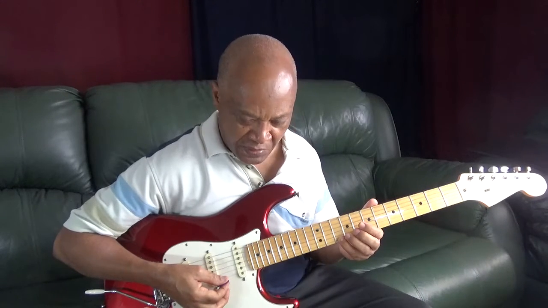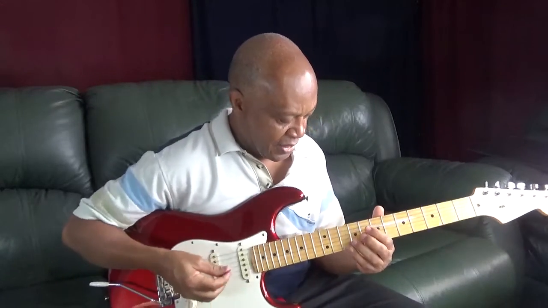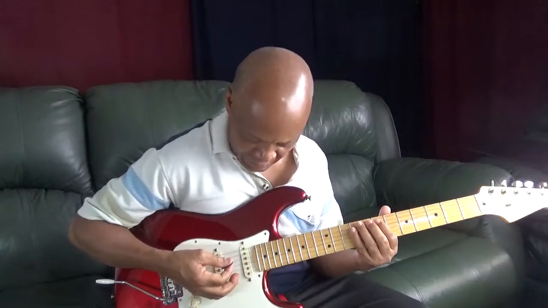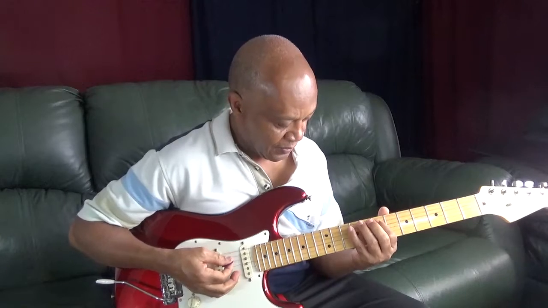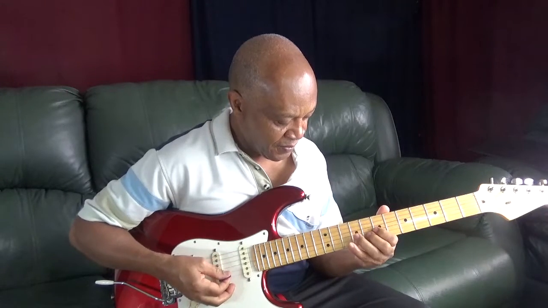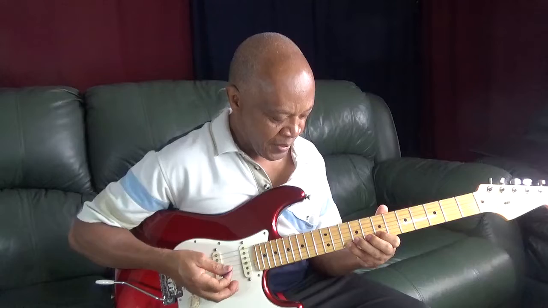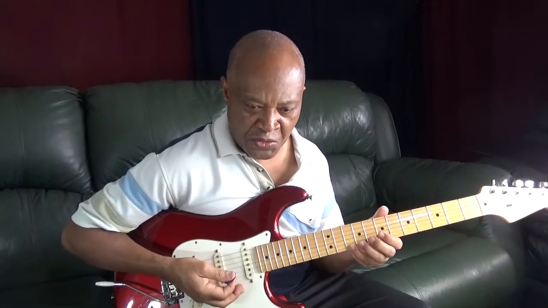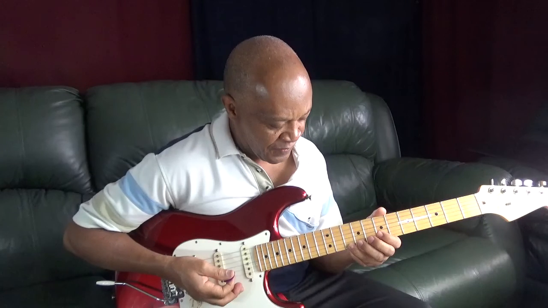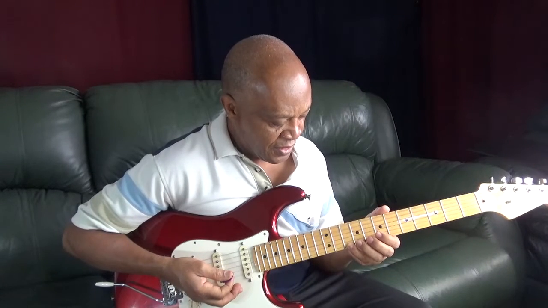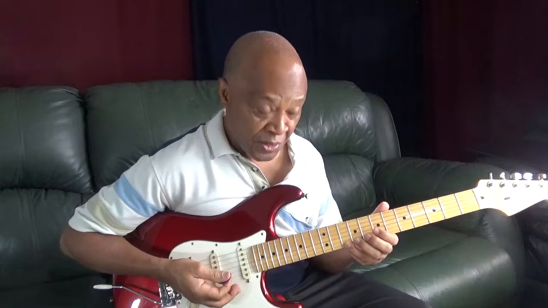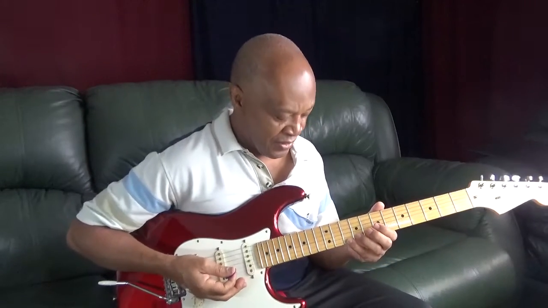Now let me try to play this scale. Okay, alright? That last note is what I use to name the shape. That's the seventh note of the E major scale, not the pentatonic scale, but I flatten the seventh to make it a flat seven.